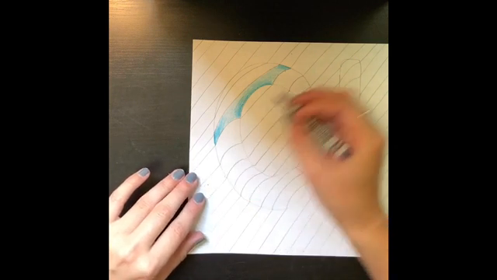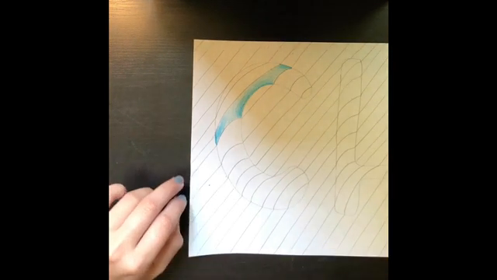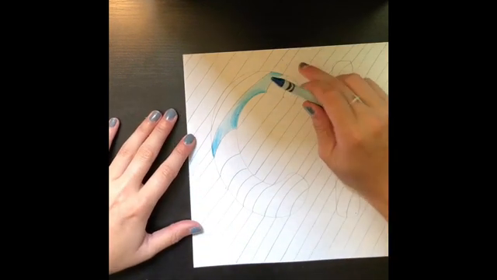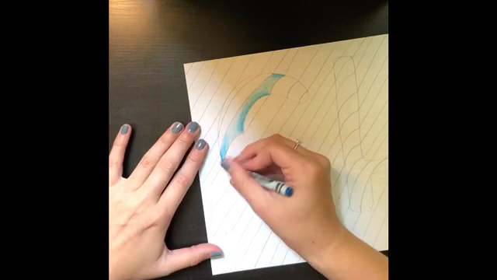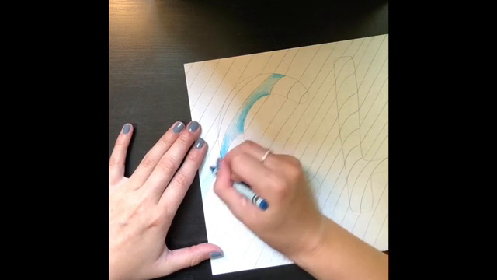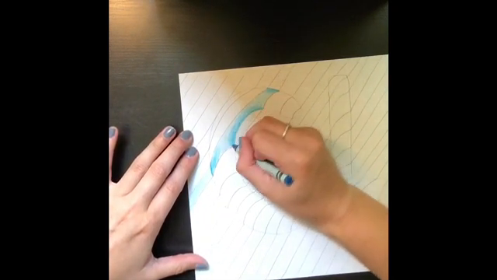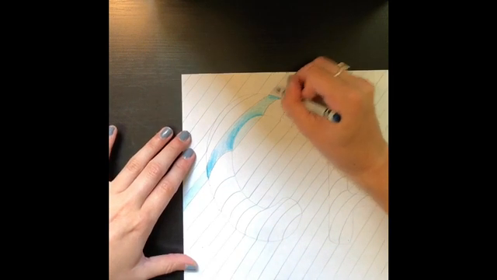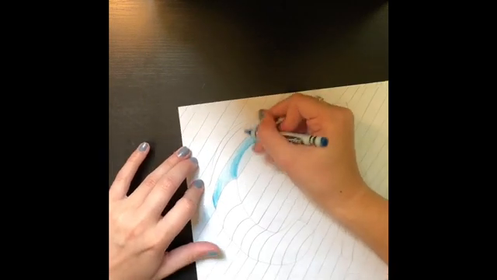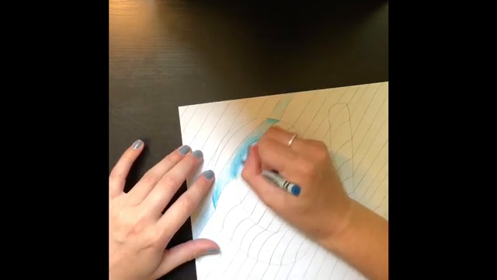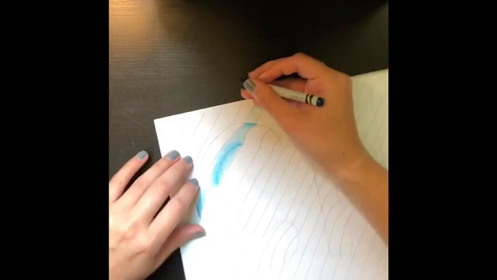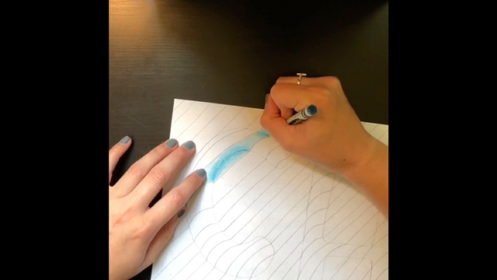You'll want to alternate your colors. Now that I've colored in my letter, I'm going to color in that line the same color as well. I'm just going to get a nice flat layer of this blue. And then again, we're going to create that shadow, so we're going to bring the color out from the line.